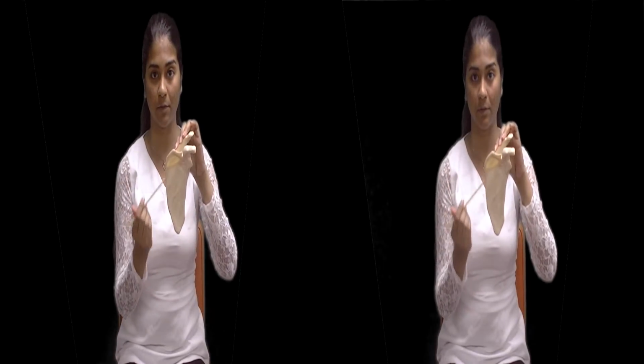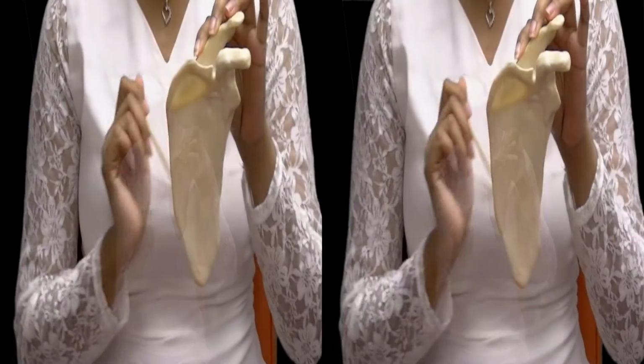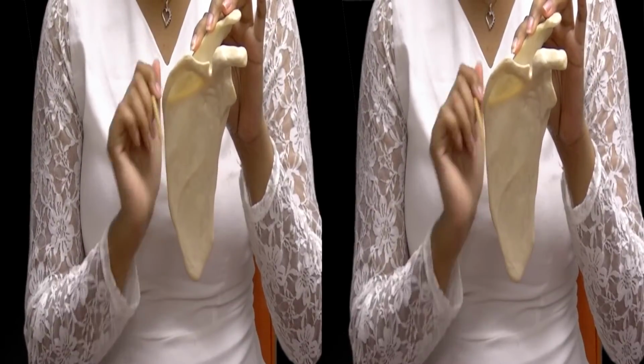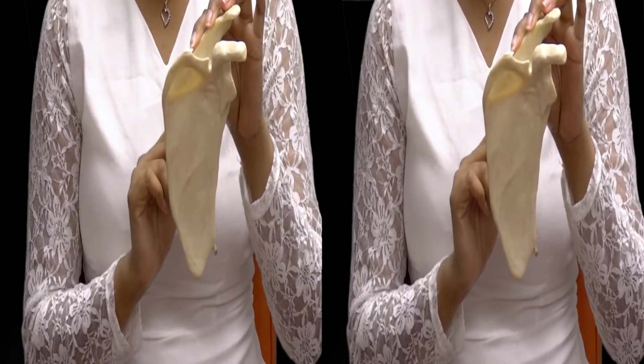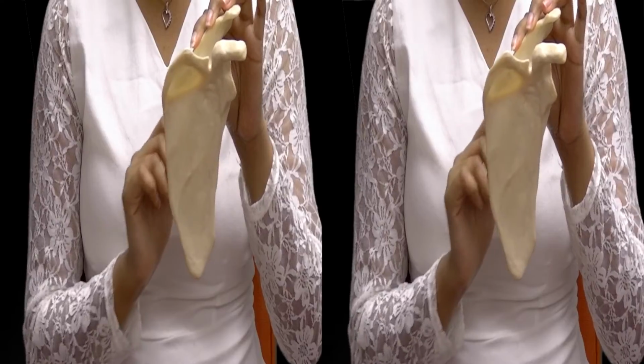So let's look at the thin side of the scapula, which is closer to your vertebral column, and this is called the medial border, and the lateral border connects at the inferior angle.